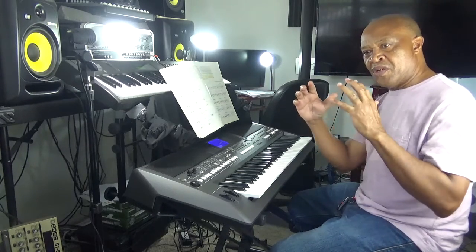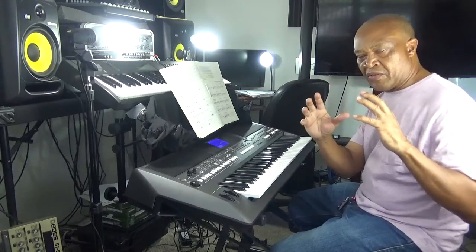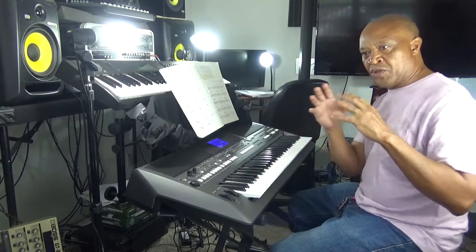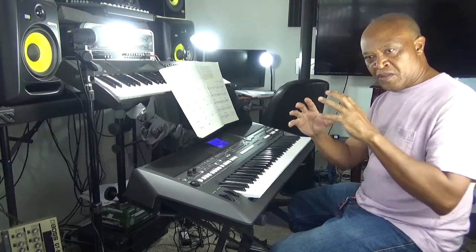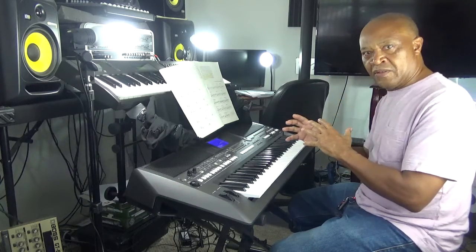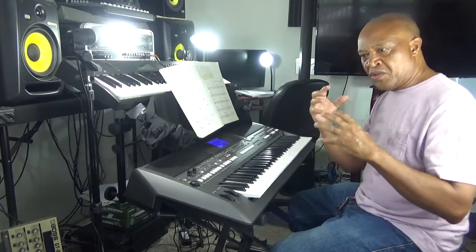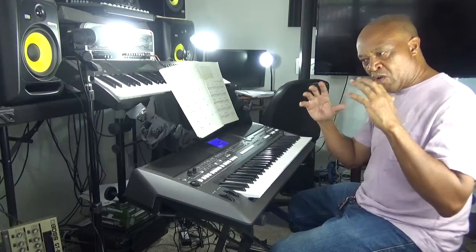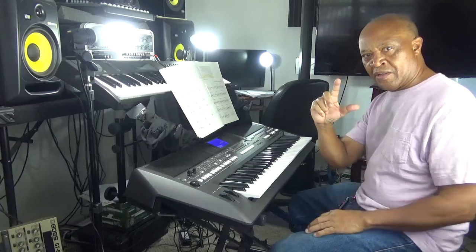Every time we hear major 7th in a chord, we're talking about the 7th note in the major scale. But if we are talking about a dominant 7th chord, in the major scale, that's flat 7.